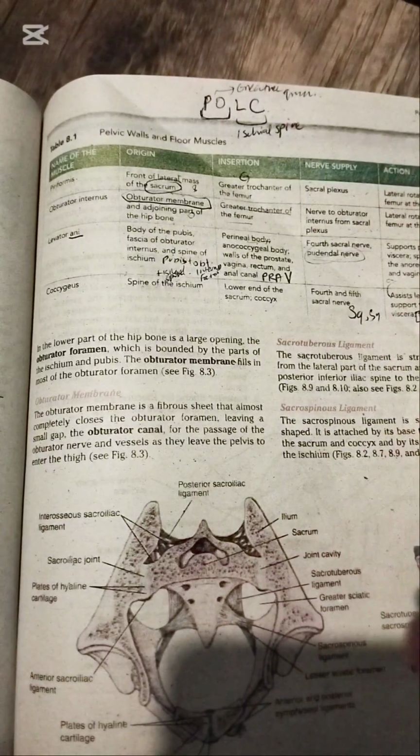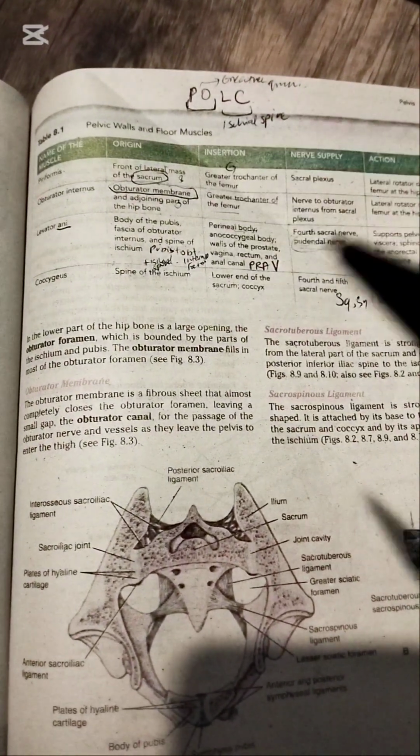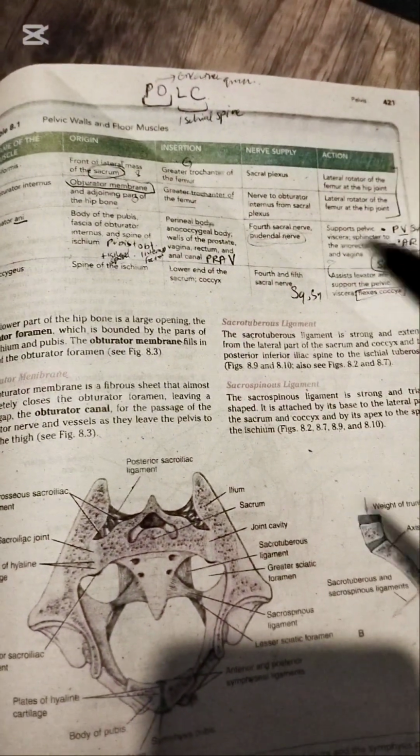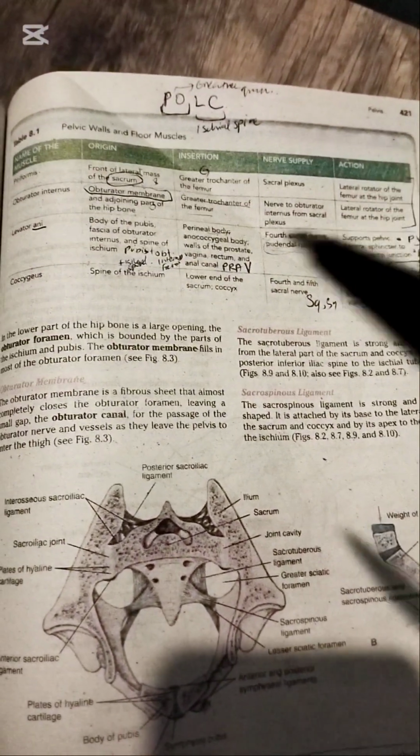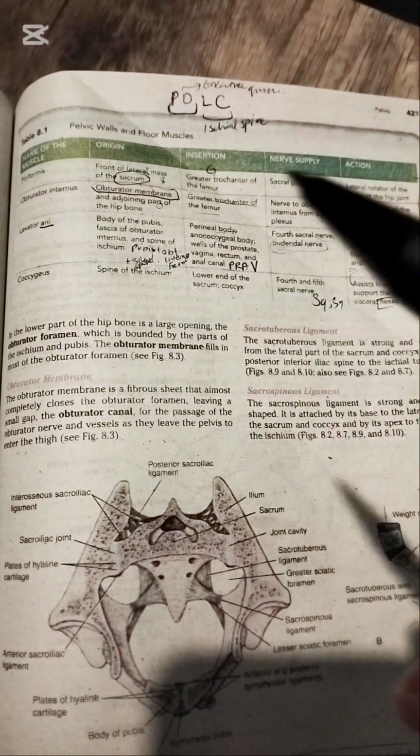Now let's talk about the insertions. So piriformis and obturator internus are both inserted into the same thing, which is the greater trochanter of the femur. And their action is going to be lateral rotation of the femur at the hip joint. Now let's talk about their nerve supply. Piriformis and obturator internus are going to be supplied by the sacral plexus, both.